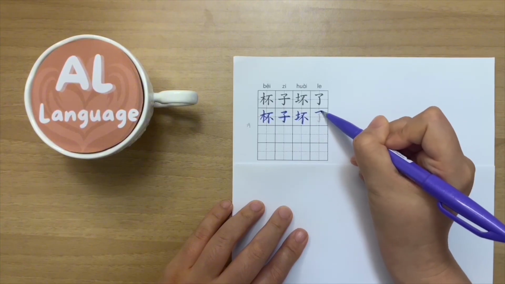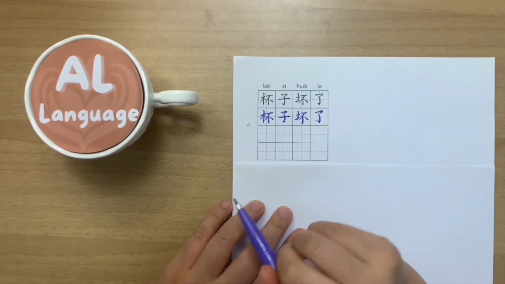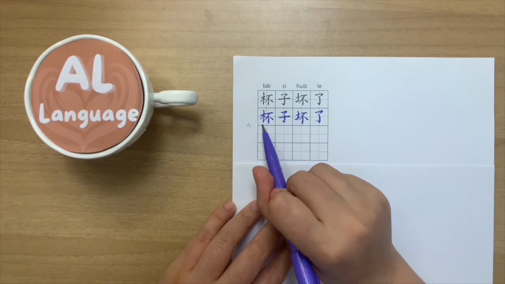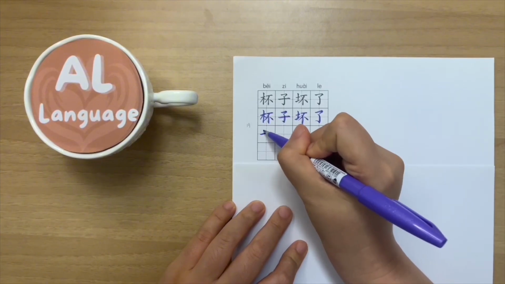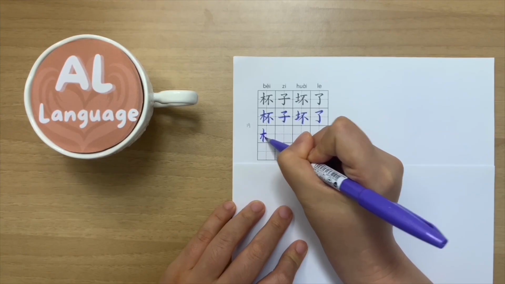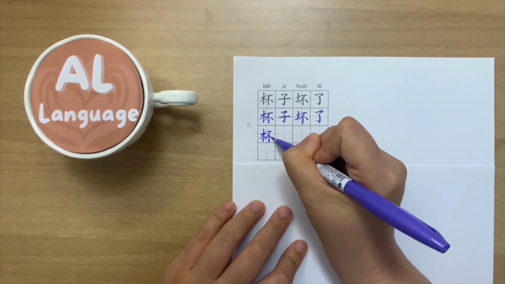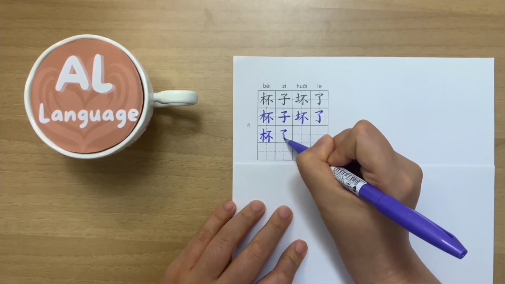Don't these characters look fun? See how 杯 and 坏 are similar. 子 and 了 are very similar looking too. But this also means that you have to pay extra attention when you are practicing writing them.